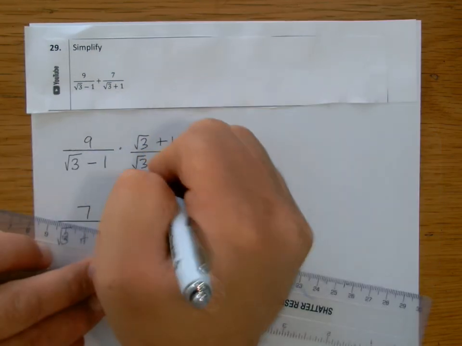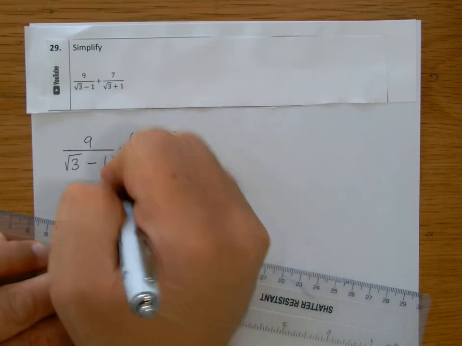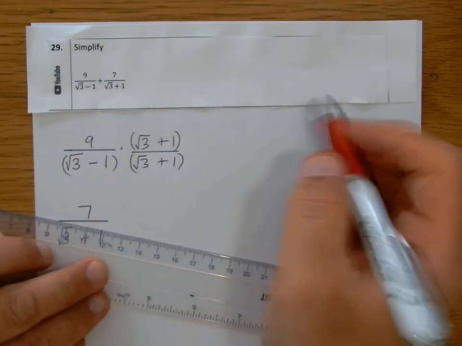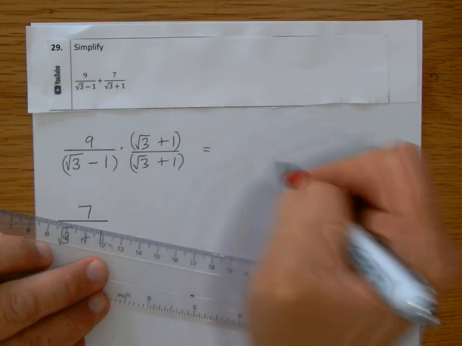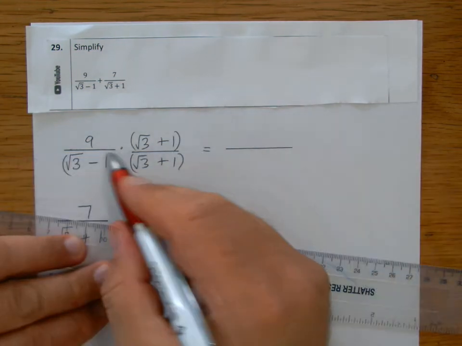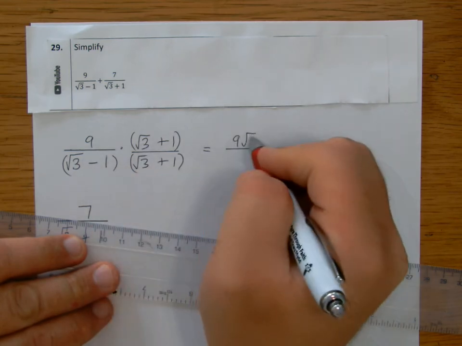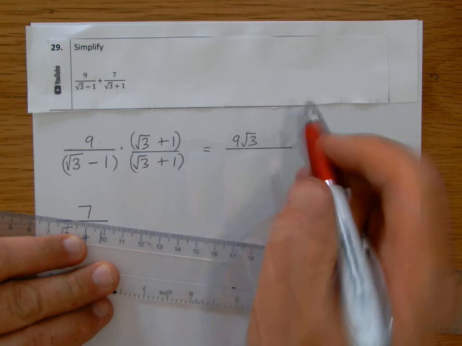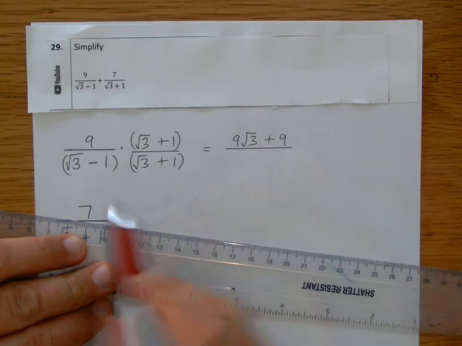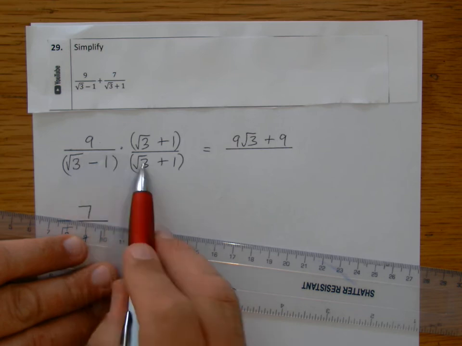Root 3 plus 1. So we put a bracket around each of these here, so then that will equal, well, we get on the top 9 times root 3 is 9 root 3, and 9 times 1 is 9. When it comes to expanding the bottom, we do the firsts.